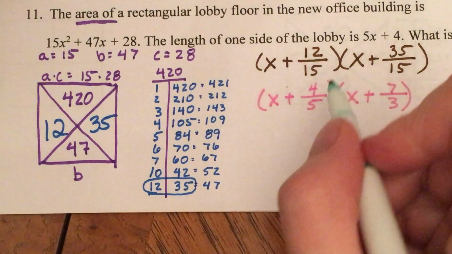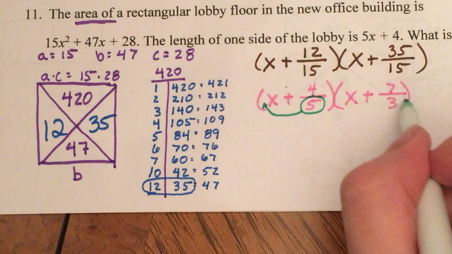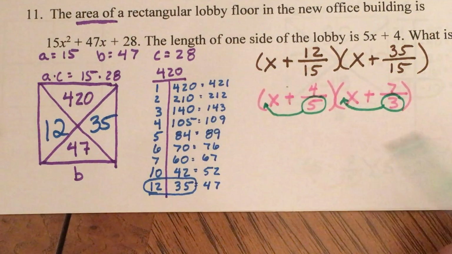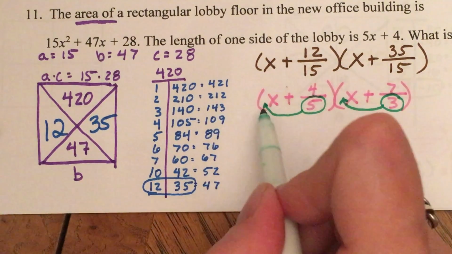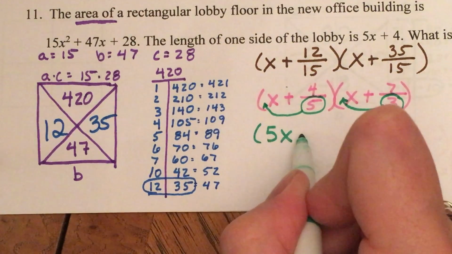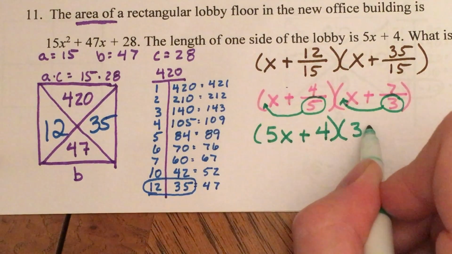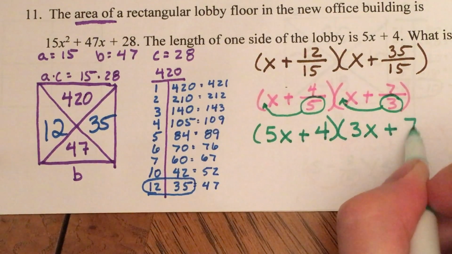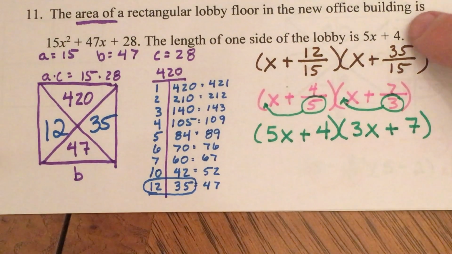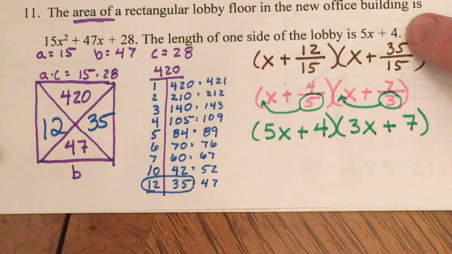I've got two denominators, so I'm going to move them both right in front of my x, but still inside the parentheses. 5x plus 4. 3x plus 7.